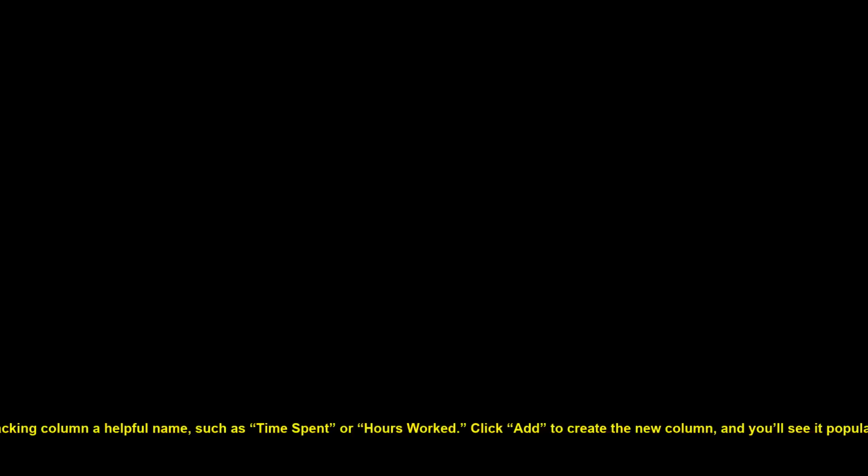Give your time tracking column a helpful name, such as time spent or hours worked. Click Add to create the new column, and you'll see it populate. Next, locate the item for which you want to track time. Click on the play button in the time tracking column to start tracking time.